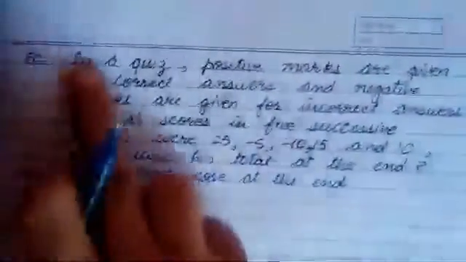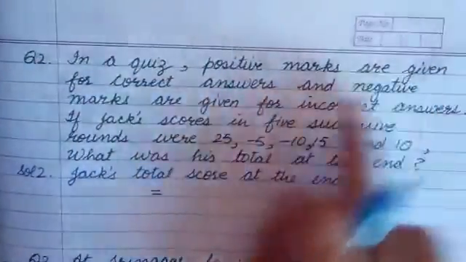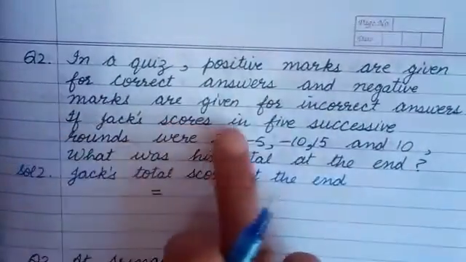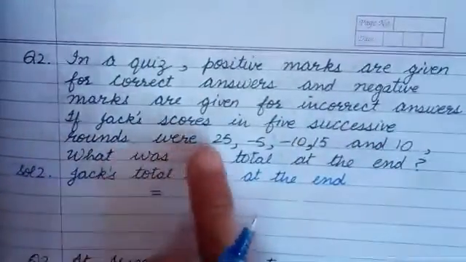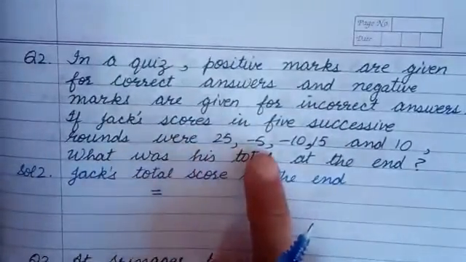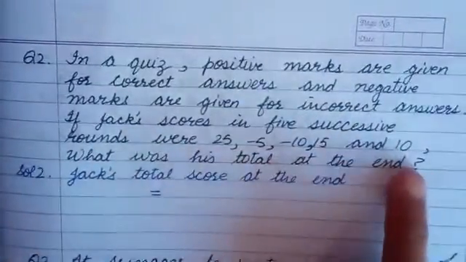Now, question number 2. In a quiz, positive marks are given for correct answers and negative marks are given for incorrect answers. If Jack scores in 5 successive rounds were 25, minus 5, minus 10, 15 and 10. What was his total at the end?